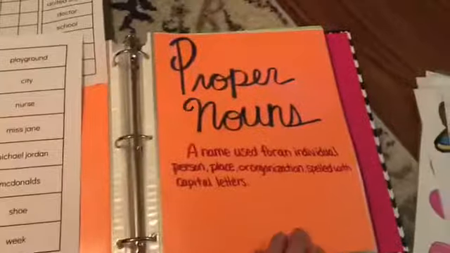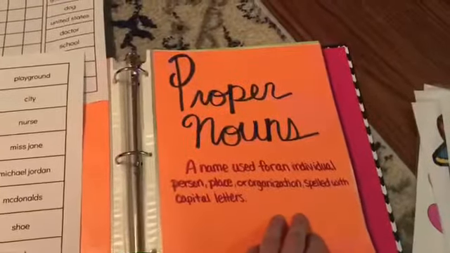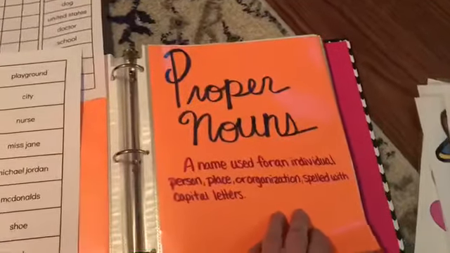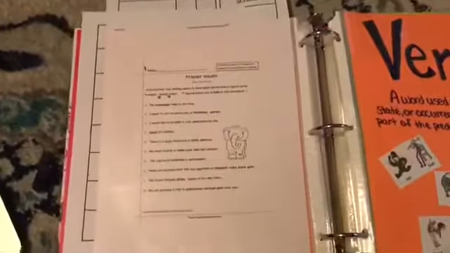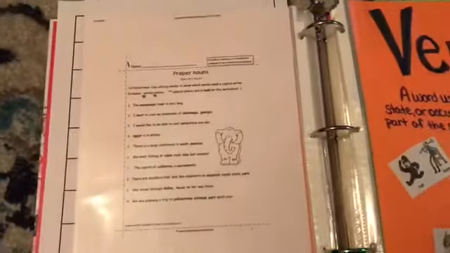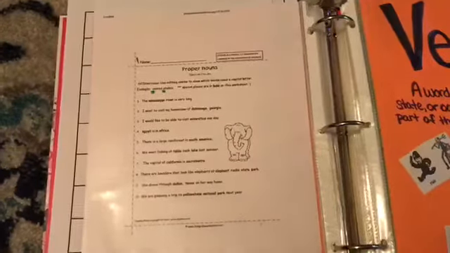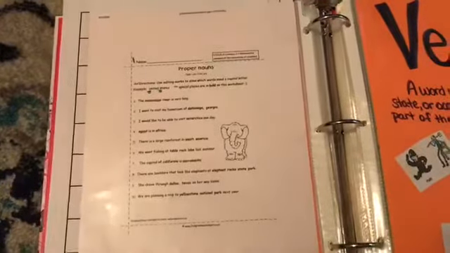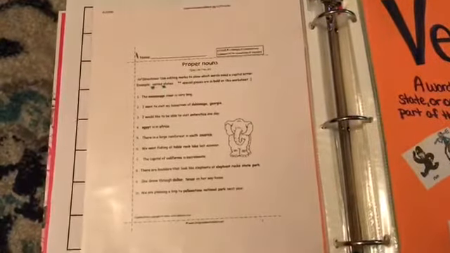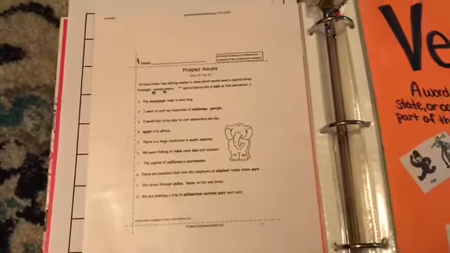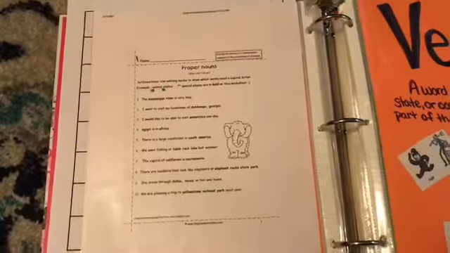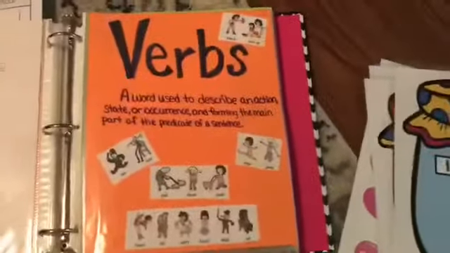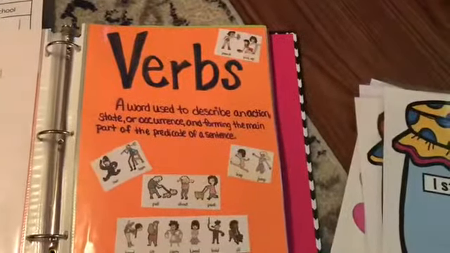And proper nouns are names used for an individual, person, place, or organization, spelled with capital letters. So you would have them actually use a color to edit and fix the proper nouns. It's actually bold for the ones that need to be fixed, and then they would figure out and change it with their color, which is green. Then we have our verbs, and we have graphemes that are showing action verbs.